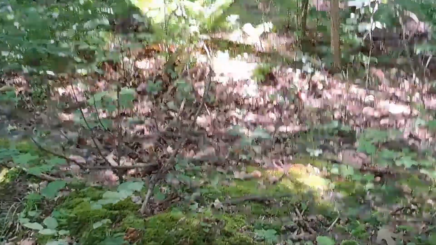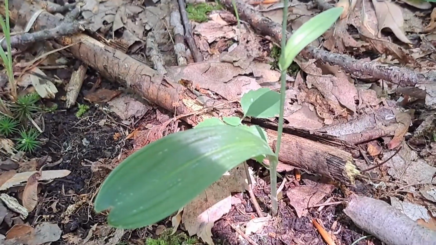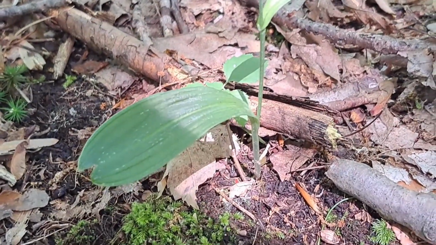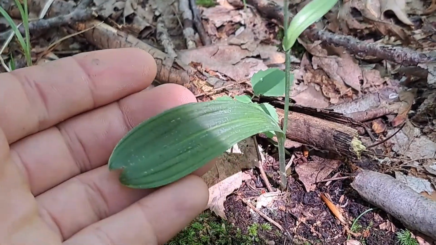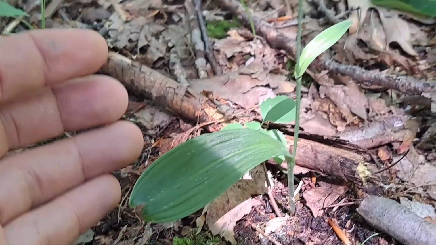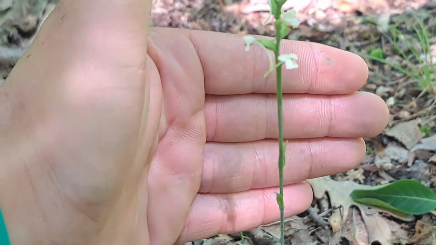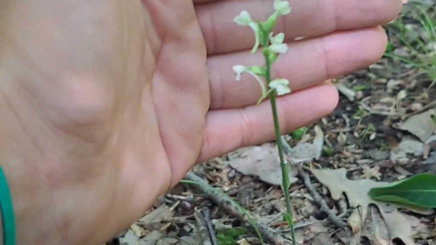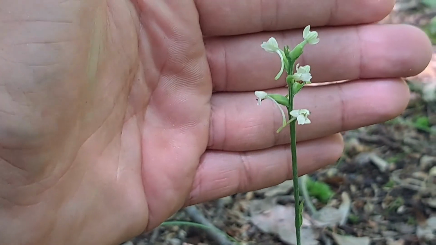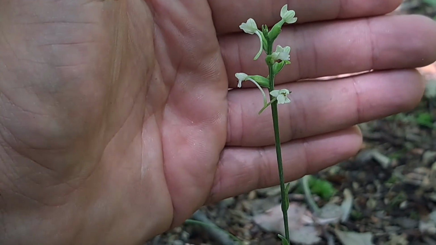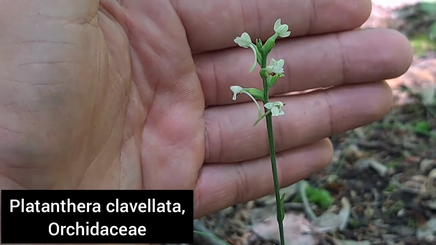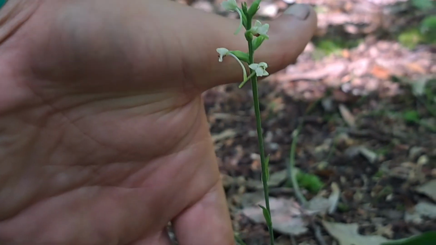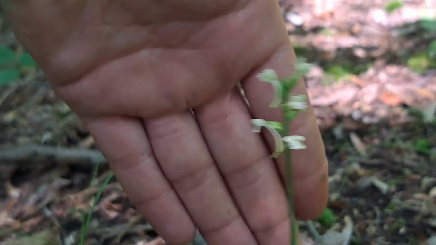And the other tiny treasure was up on this hummock over here. Let's wander on over there. And what we've got right here is clearly another example of a monocot, given that parallel venation. We'll follow it up the stem to reveal a beautiful flower spike. What we're working with right here, folks, is an orchid. This is Platanthera clavellata, the small green wood orchid. Really living up to that name, given its diminutive stature, wouldn't you say?